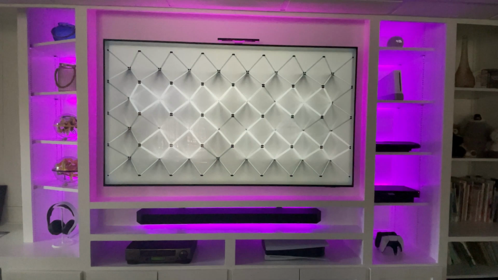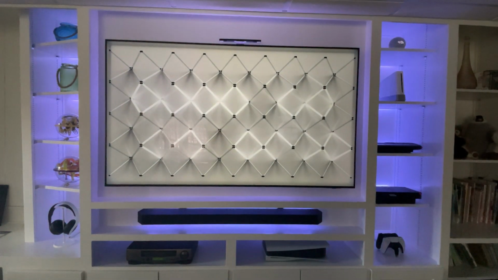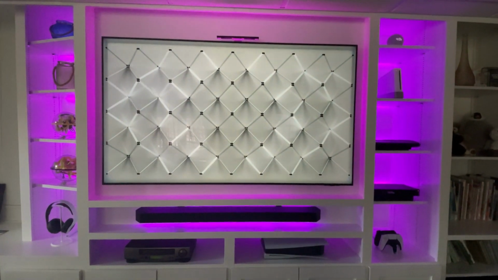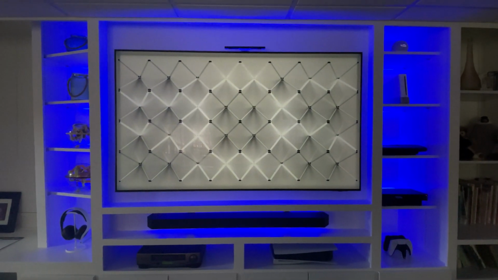I like this one. I think I like the purple. I think I like this purple. And the red. And the blue. I think those are my favorites.